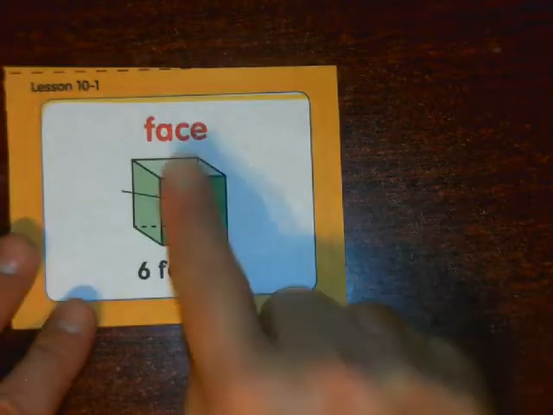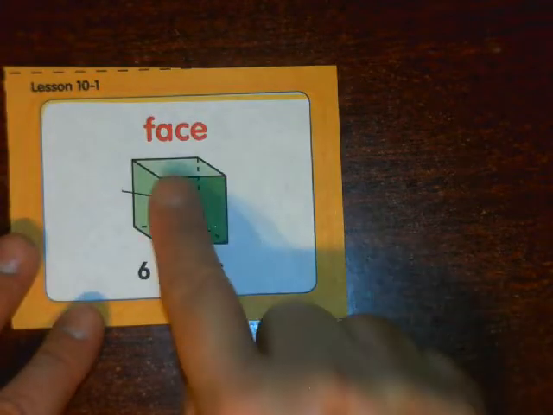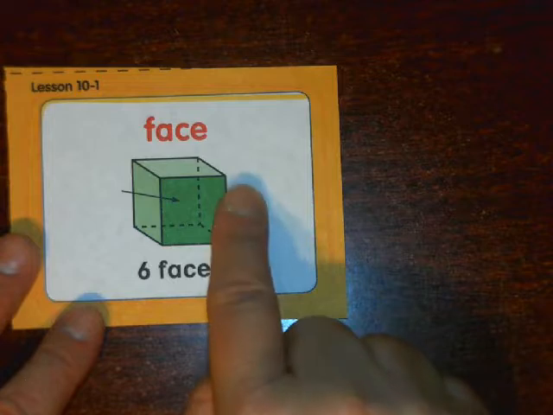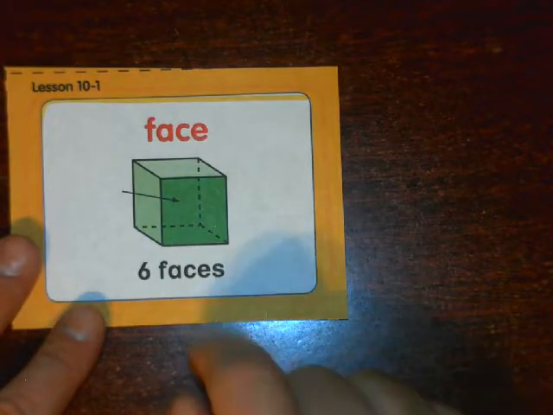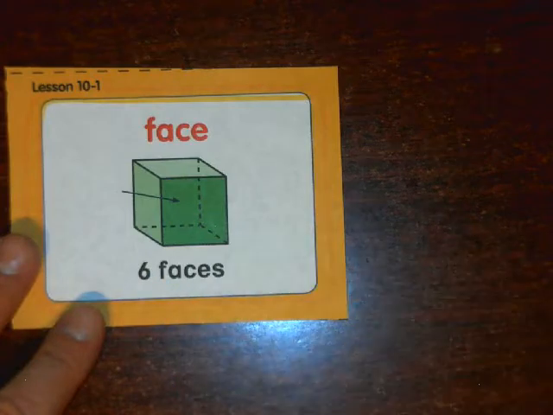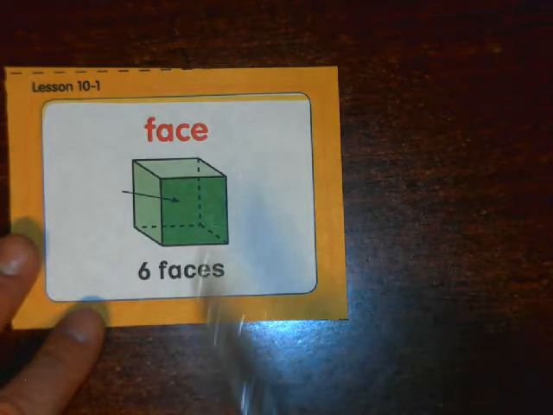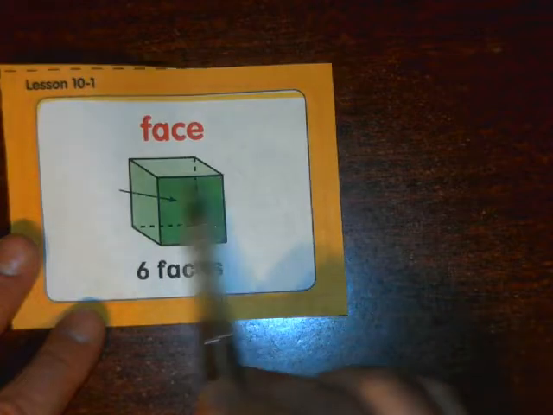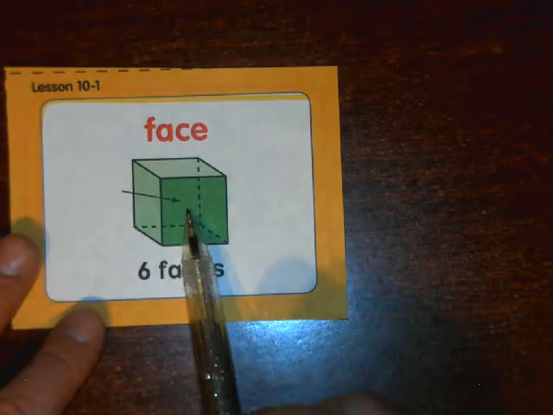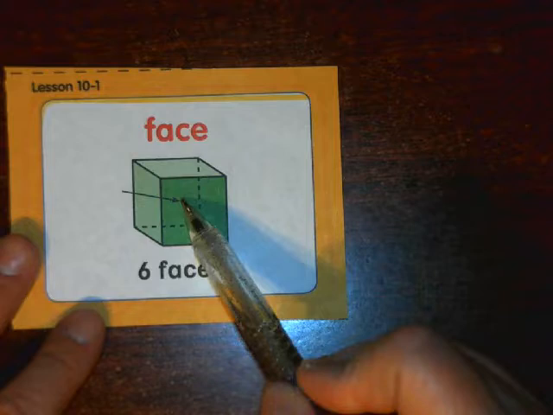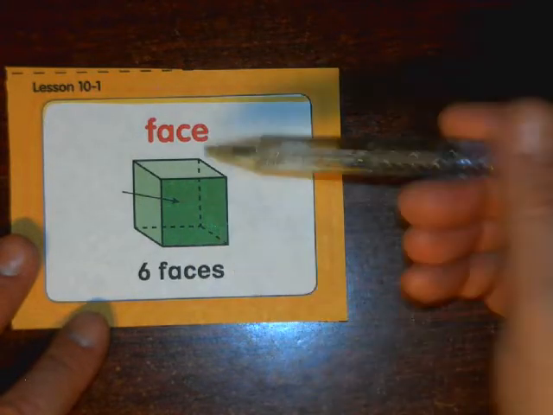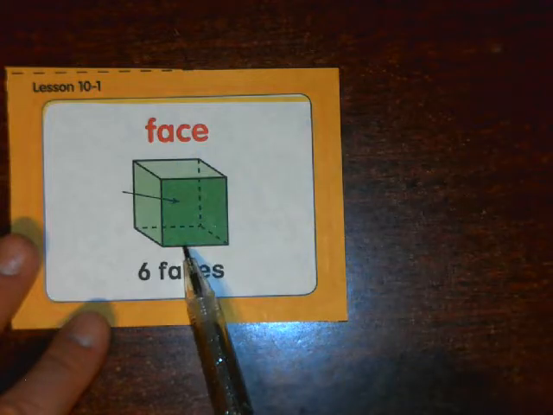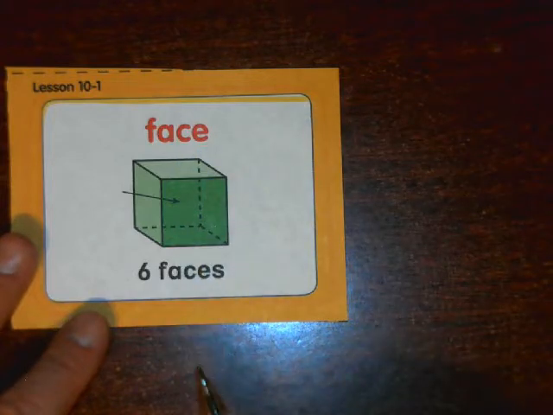So I'm also going to talk about face. It says face here. The face is the shape you see on the three-dimensional shape. So it says 6 faces. The cube has 6 faces. And the faces are in the shape of a square. So it has 1, 2, number 3 is in the back, 4 is right here on this side. So that's 4 faces, and 1 face on the top, and 1 face on the bottom. So that's 6 altogether.